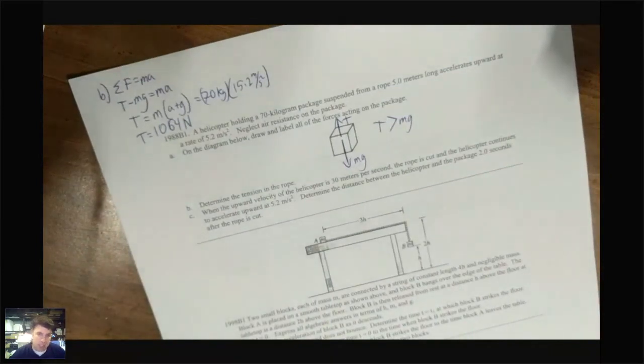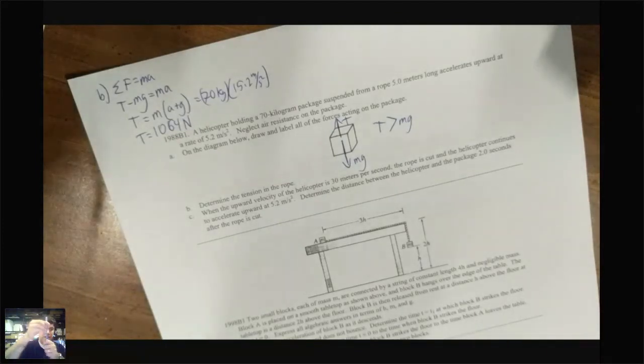Part C says when the upward velocity of the helicopter is 30 meters per second, the rope gets cut. And the helicopter continues to accelerate upwards at 5.2 meters per second squared. Determine the distance between the helicopter and the package 2 seconds after the rope is cut. All right, so we're accelerating upwards, going faster, faster, faster, and suddenly the rope gets cut. Helicopter goes up, package does something, and then we have to figure out the distance between those two things.